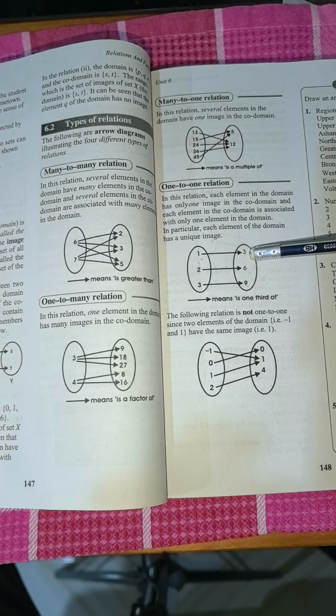So what it means is that you can see that 3 has only one connection, 6 has only one connection, 9 has only one connection. So it means that 3 is not having two connections, let's say from 1 and also from 2. It's only mapped to 1 and 1 alone. So it's 1 is to 1. So the arrow is straight.